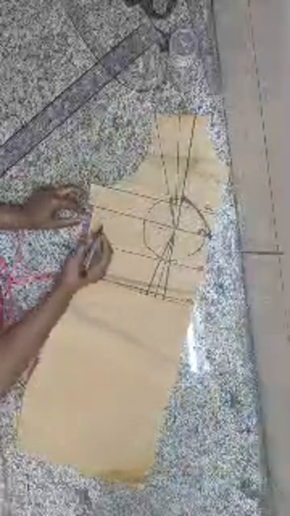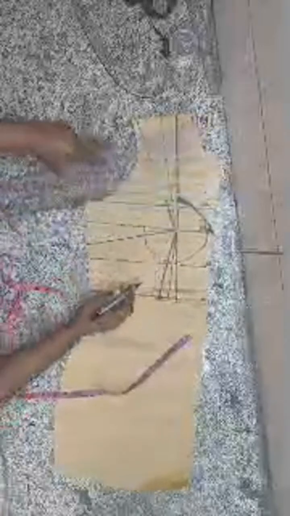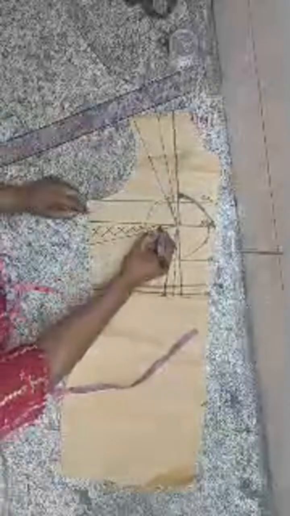So this is like so. And now I'm going to come on this bust line and take a dart of 2 inches. When I take this dart, I'll connect it here like this. And this is a dart of 2 inches. So here is also a dart. And here is a dart.